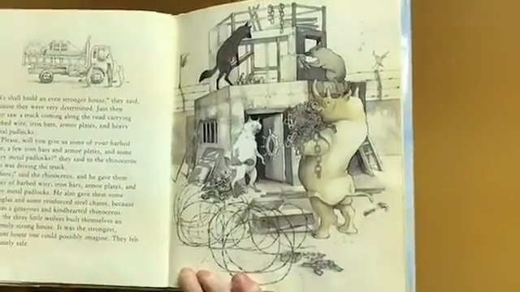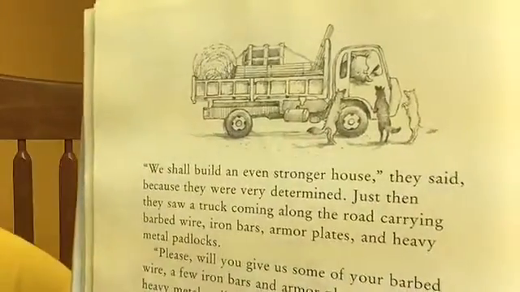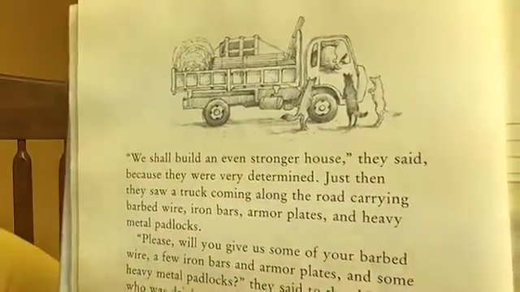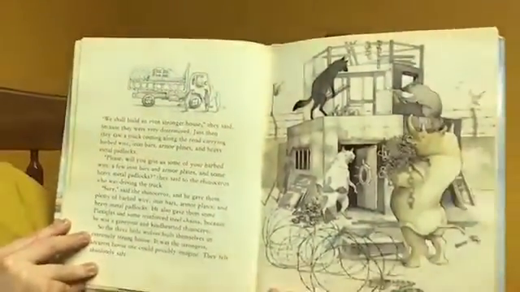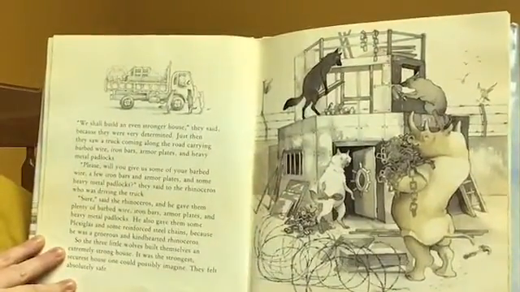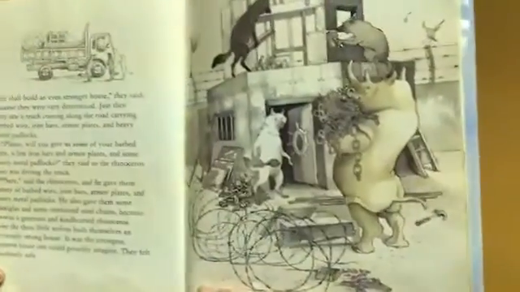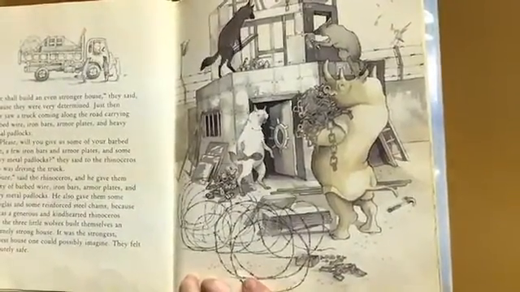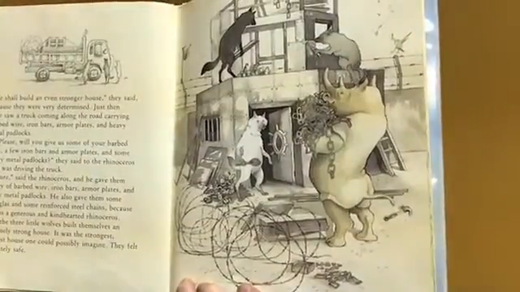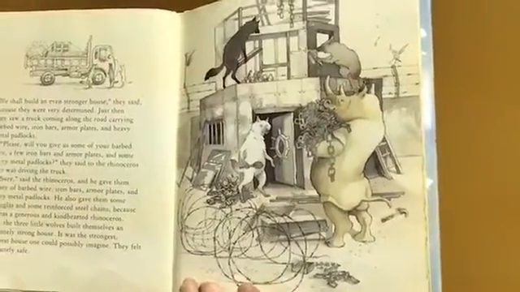"We shall build an even stronger house," they said, because they were very determined. Just then, they saw a truck coming down the road carrying barbed wire, iron bars, armor plates, and heavy metal padlocks. "Please, will you give us some of your barbed wire, a few iron bars and armor plates, and maybe some heavy metal padlocks?" they said to the rhinoceros who was driving the truck. "Sure," said the rhino, and he gave them plenty of barbed wire, iron bars, armor plates, and heavy metal padlocks. He also gave them some plexiglass and some reinforced steel chains because he was generous and kind-hearted.